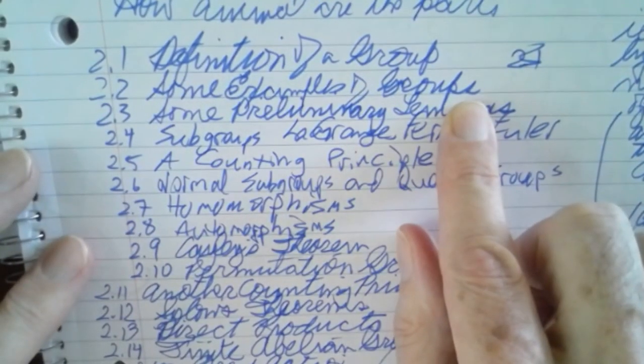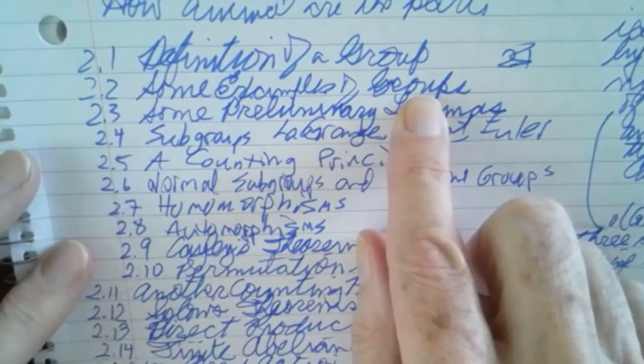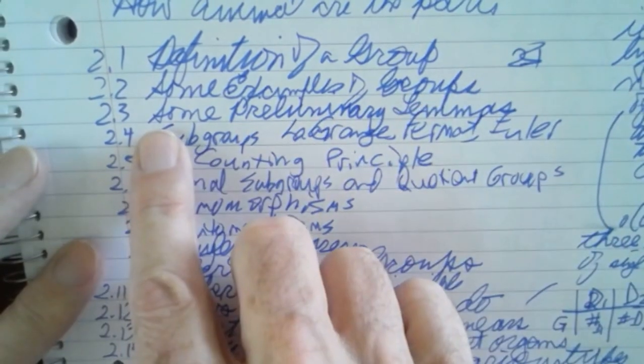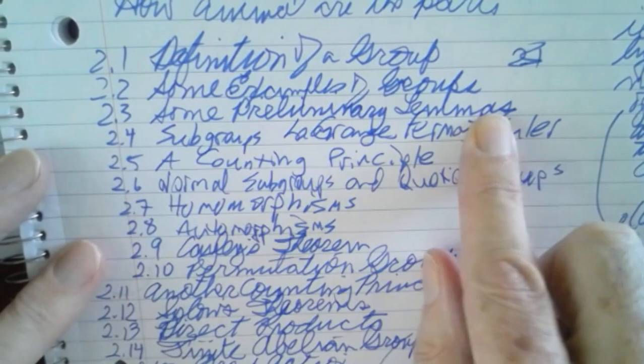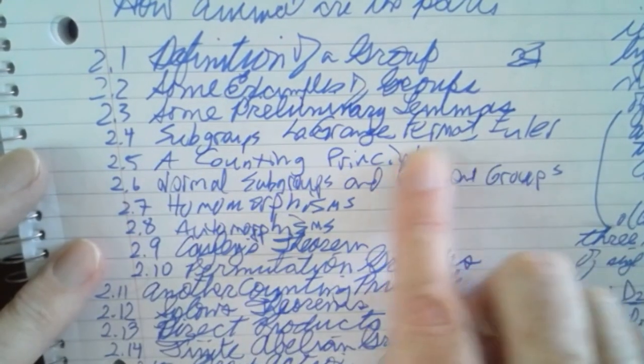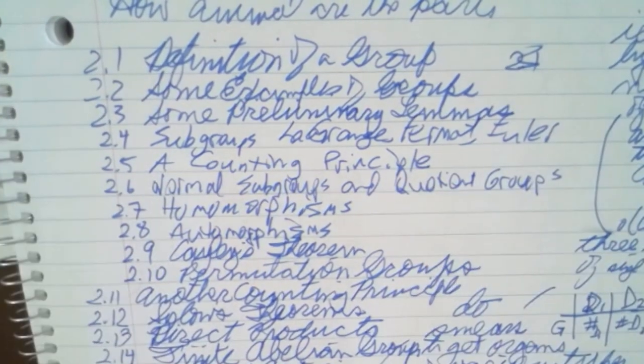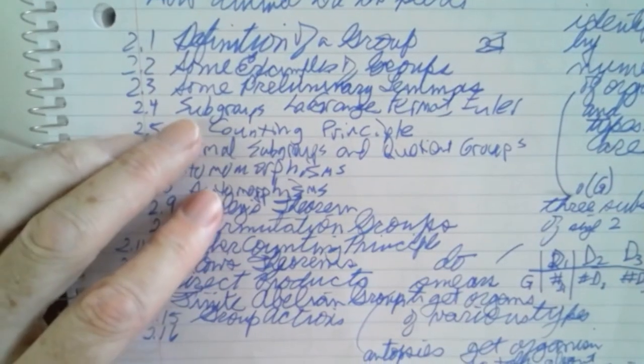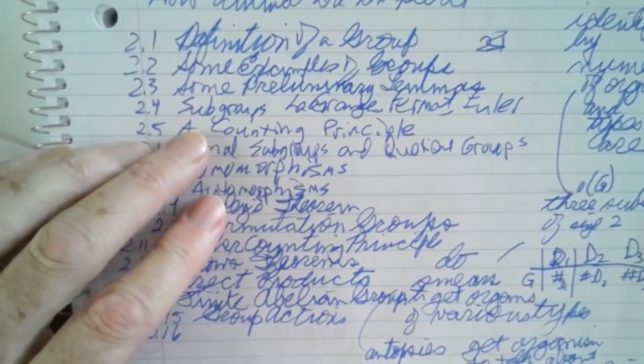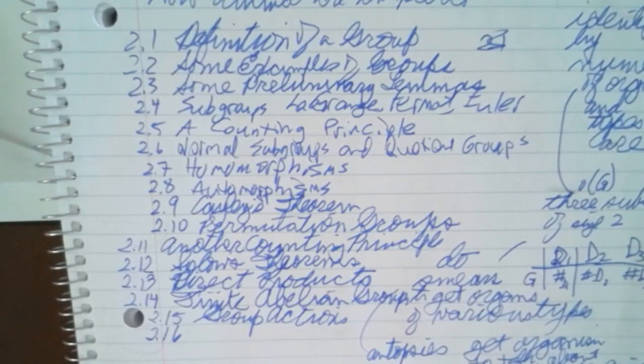And then you prove things like the identity is unique. Okay, and then subgroups, Lagrange, the big one, that subgroups have order dividing the order of the group.